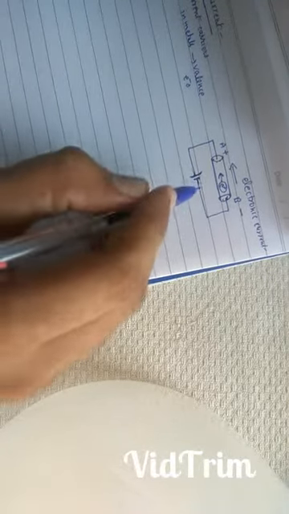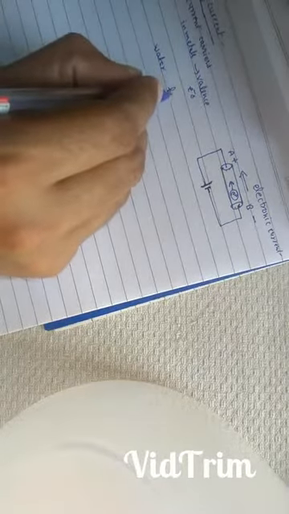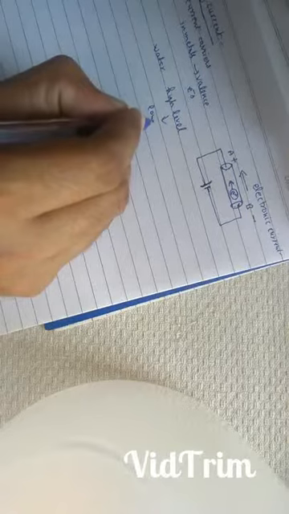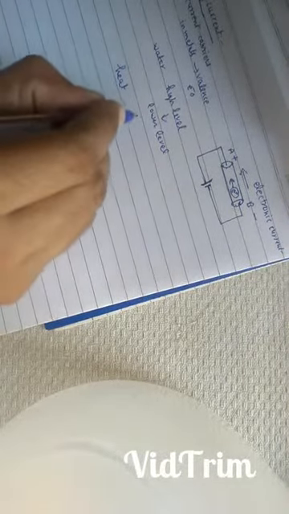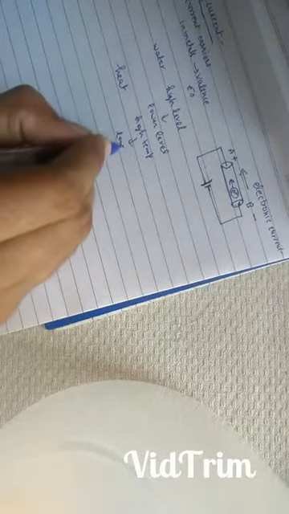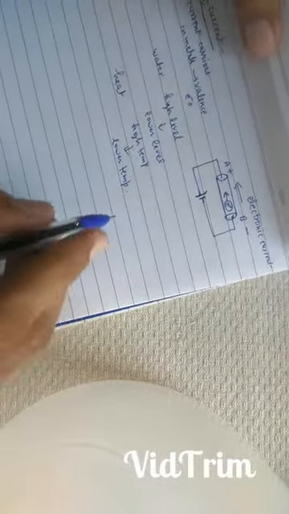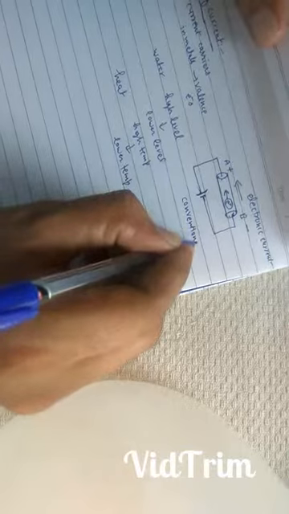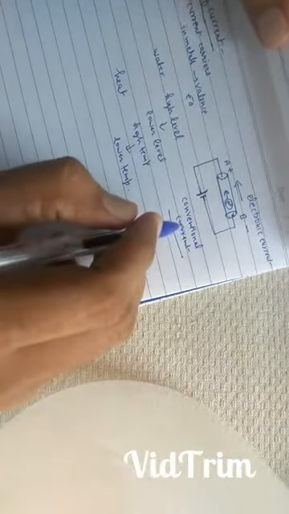But normally water flows from higher level to lower level. Heat flows from higher temperature to lower temperature. Therefore, to maintain this convention, we define a conventional current which is equal and opposite to electronic current.